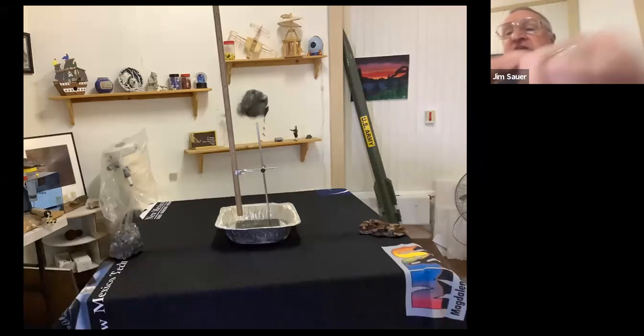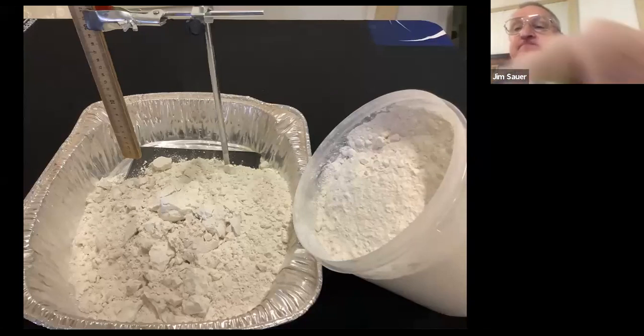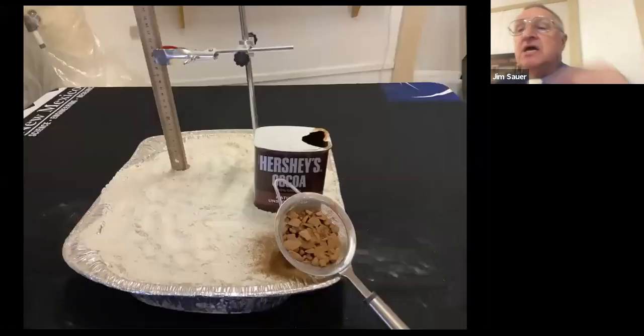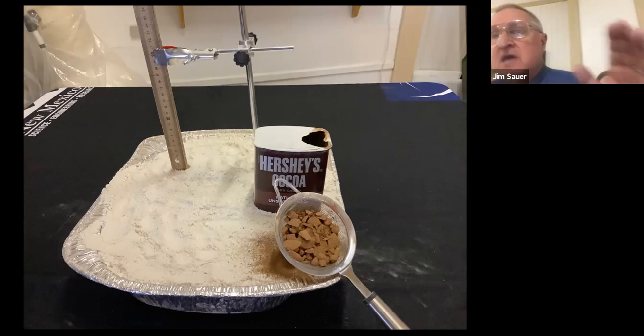Here I begin the setup of my turkey pan and my meter stick. I then begin pouring flour into the turkey pan. Here's my cocoa. I put the cocoa in the sifter and I sprinkle it on top of the white. Now, what this does is we could say the brown cocoa is the very top layer of dirt.